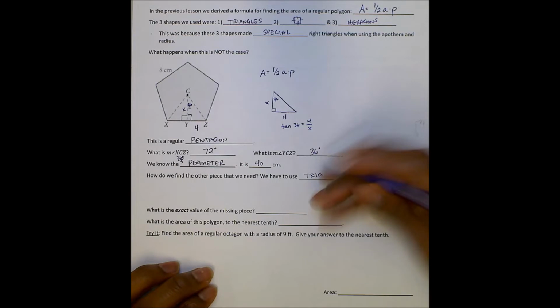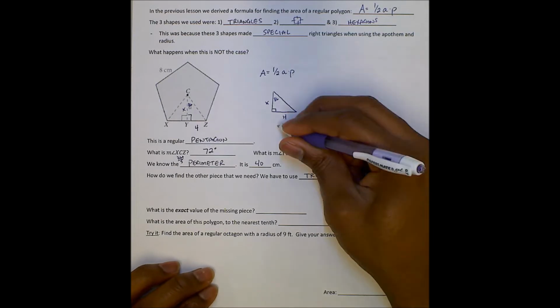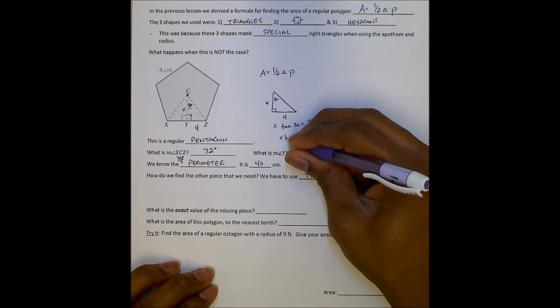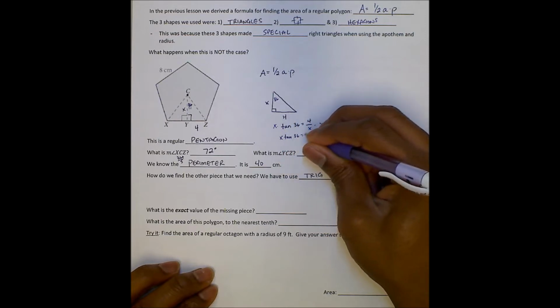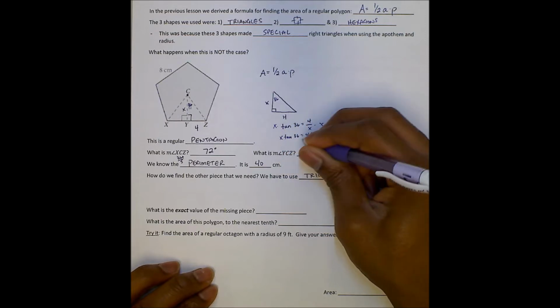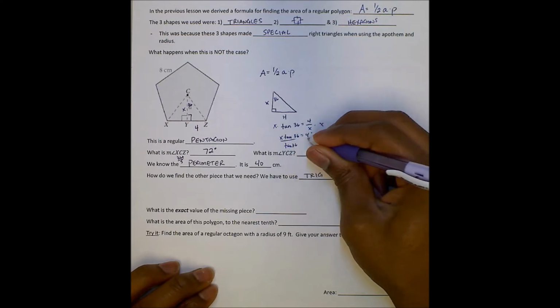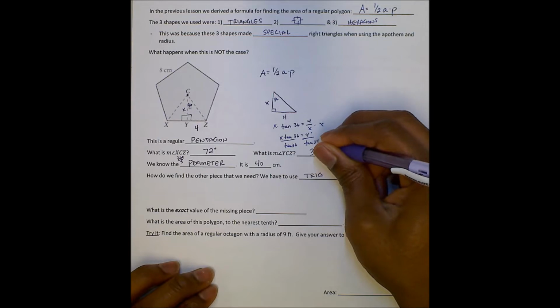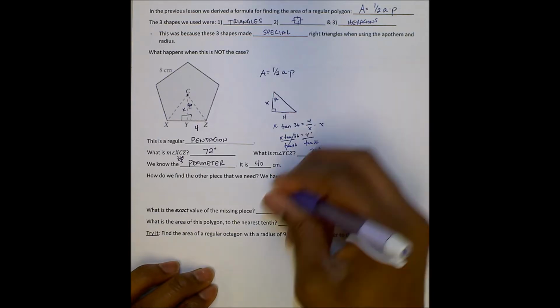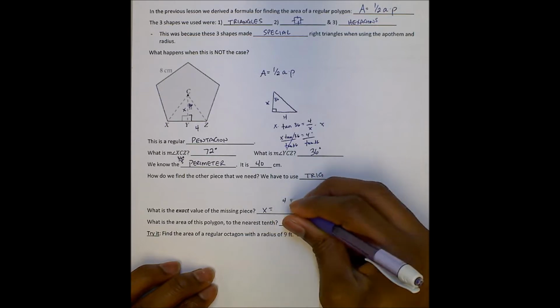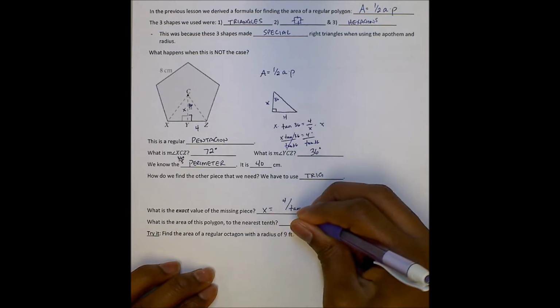And now I have to solve for x. Okay, and so I get x tangent 36 equals 4. I'll divide by tangent 36 on both sides. And now that gives me my exact value, x equals 4 over tangent 36.